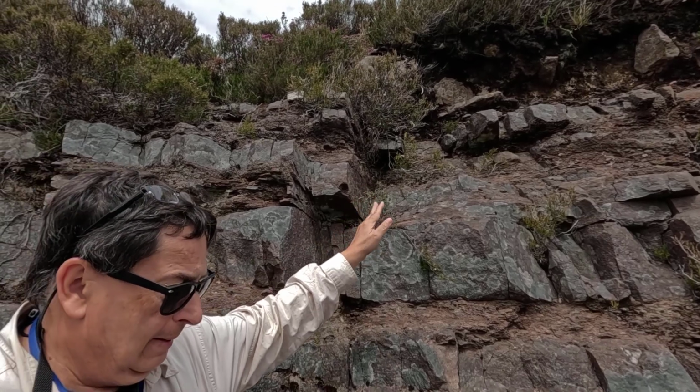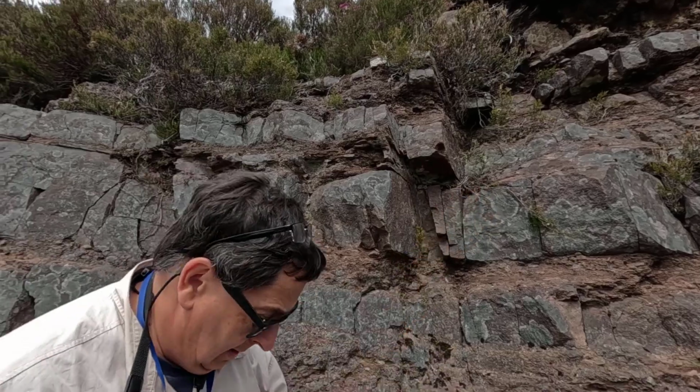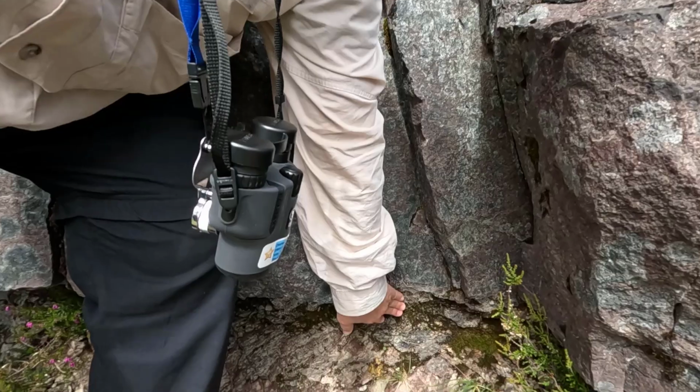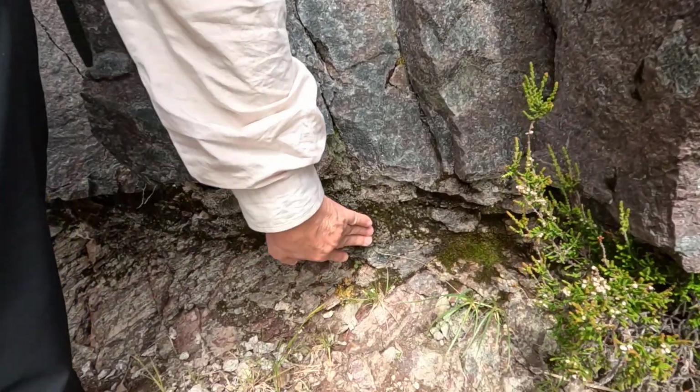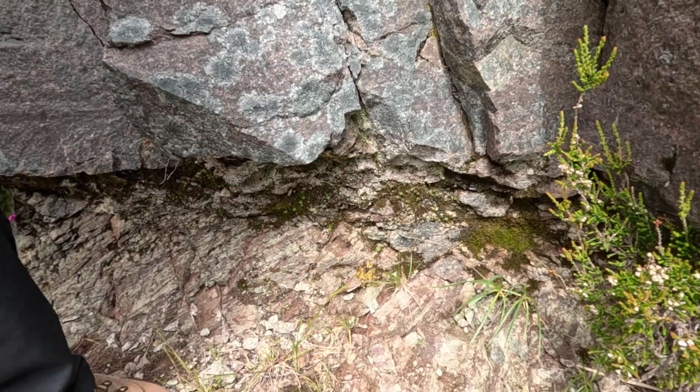So here is the base of the Torridonian, right? And here is the Lewisian gneiss, and this rough unconformable surface is a 2 billion year gap.